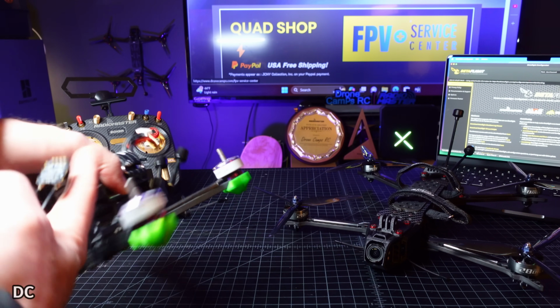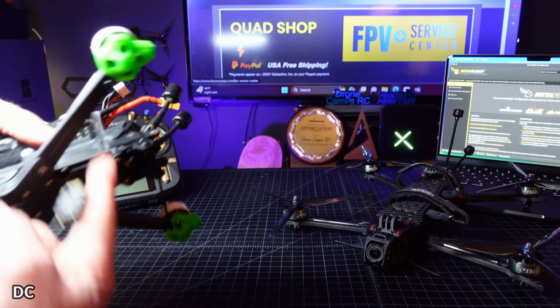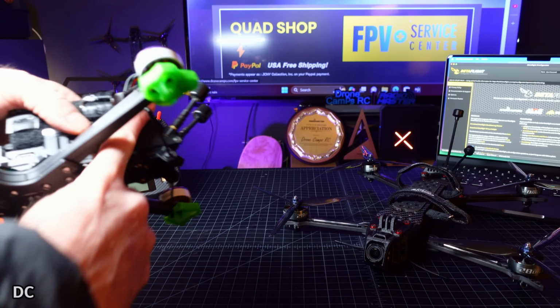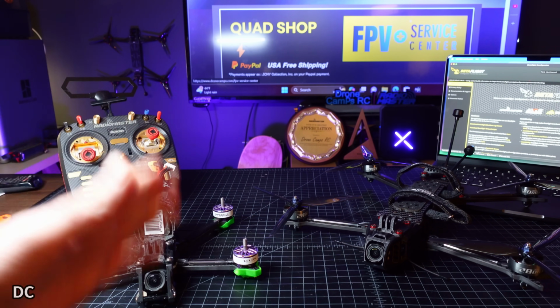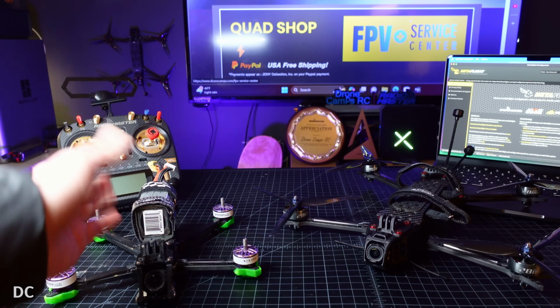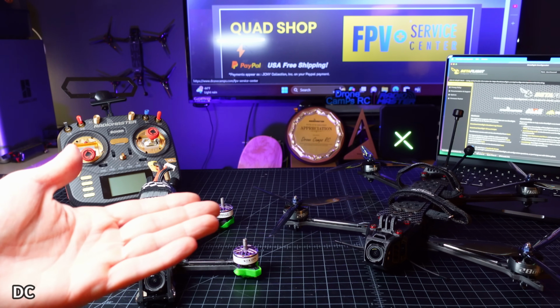So if you face this vertical, say you face it up and down, like some people do, you also want to have your antenna on your radio up and down to match. So vertical to vertical, horizontal to horizontal.